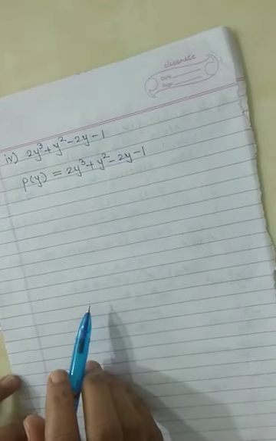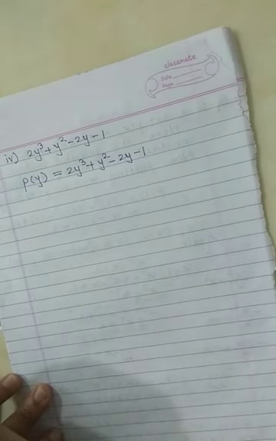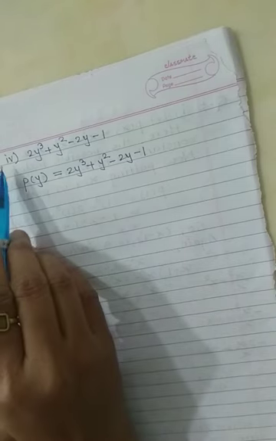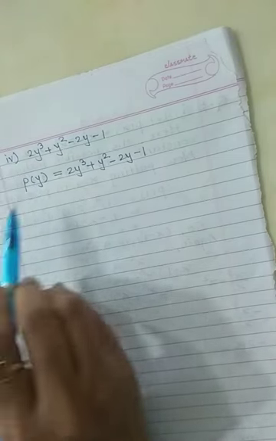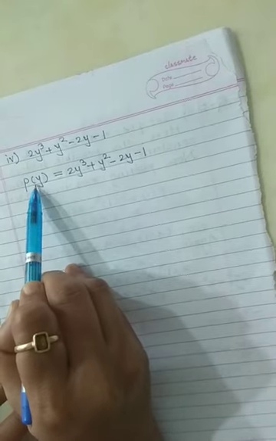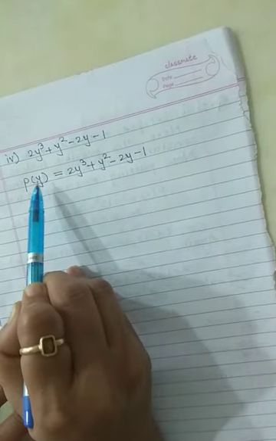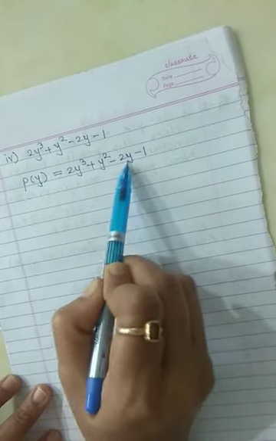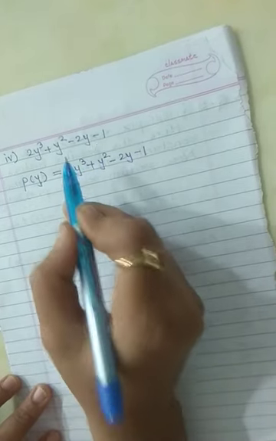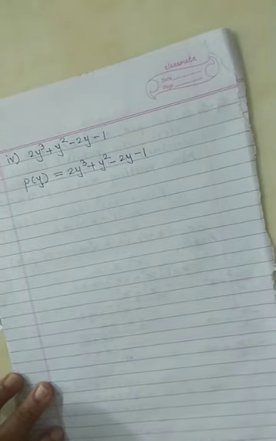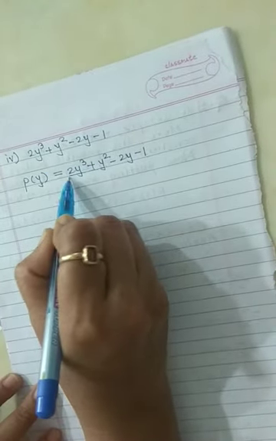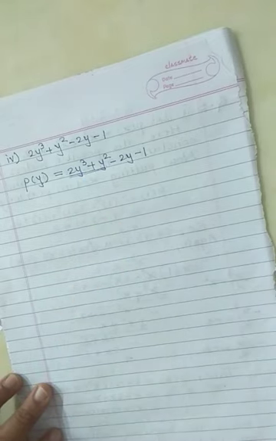Now let us start question number 5. As I have explained the first sum before, I am going to explain the fourth sum now. Now here the given polynomial is in the variable y. So p of y is equal to 2y cube plus y square minus 2y minus 1. Now here no need to use the factor theorem, because if you observe, we can take the common term from the first two terms.